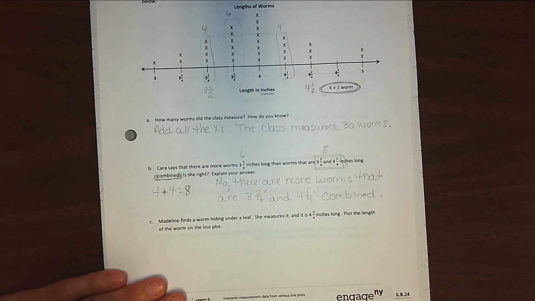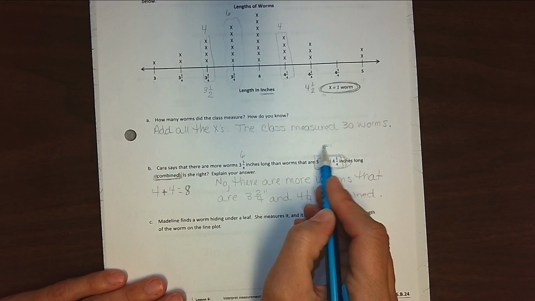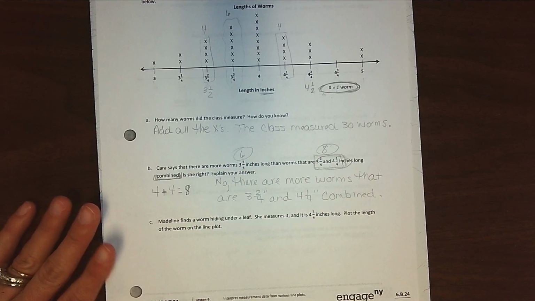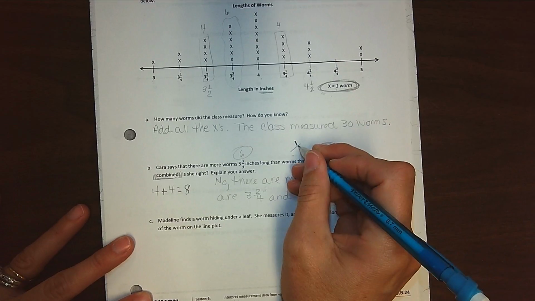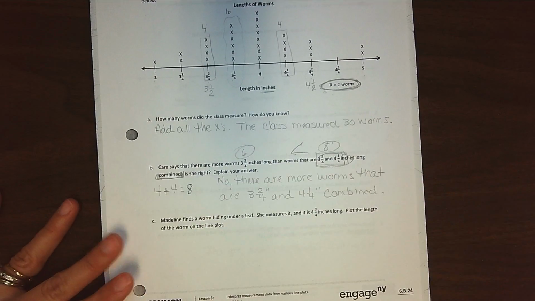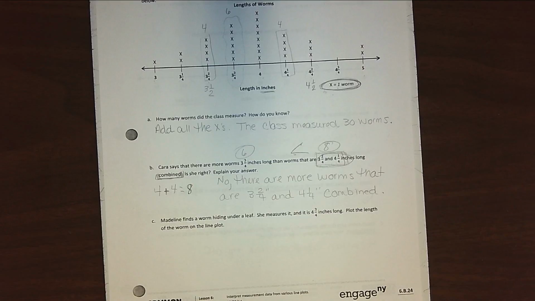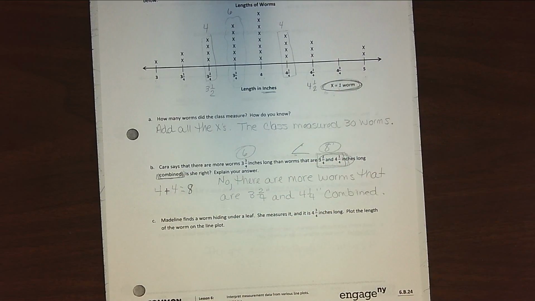And we know that because we added these and we saw that there's 8 of these and only 6 of these. And we know that 8 is greater than 6. Right? Just depends on how many is plotted above it. You have to look at that line plot. You have to look at that key so you know what you're counting by.